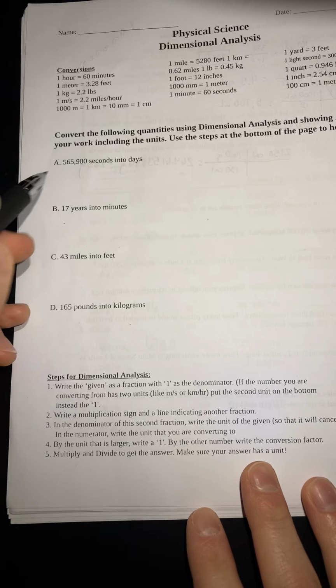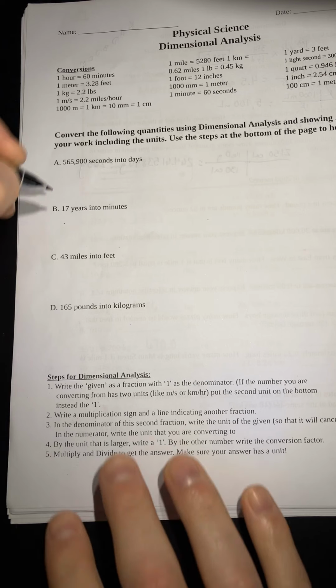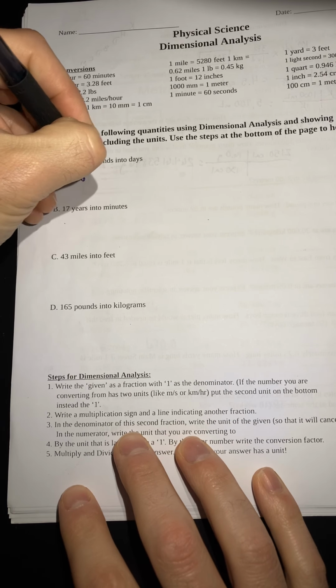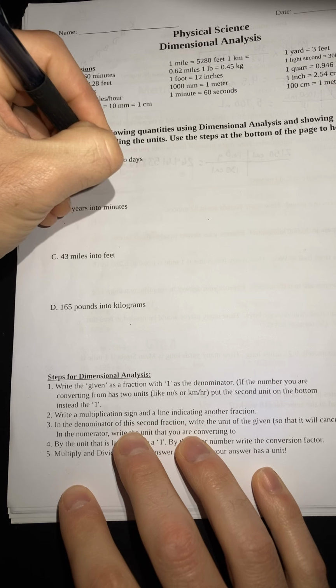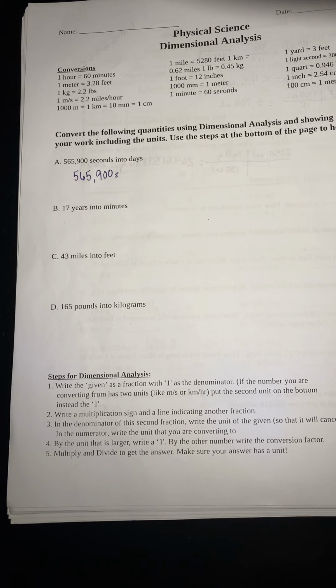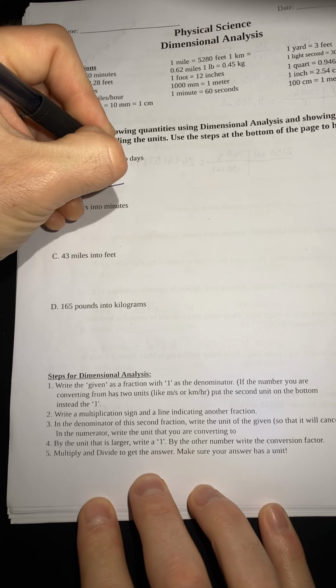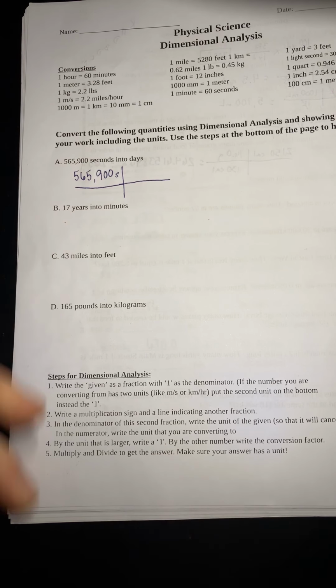All right. It's on page 15, and you got 565,900 seconds. We're trying to figure out how many days that is, okay? So the first thing that you are going to write down is 565,900 seconds. All right. Go ahead and draw your fence post.